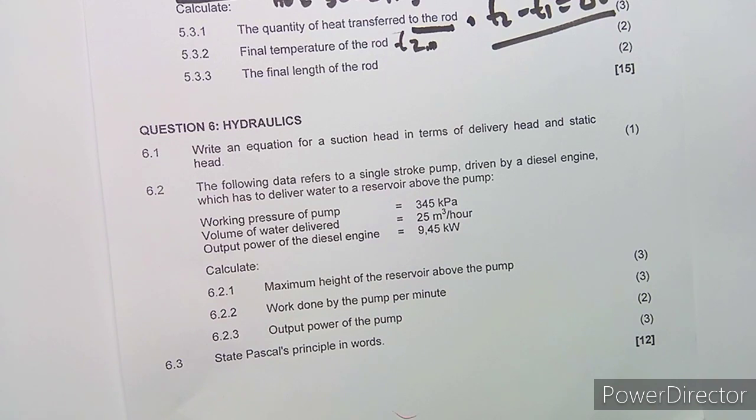Anyways, we are given the following data, which refers to a single stroke pump driven by a diesel engine which is to deliver water to a reservoir above the pump. The working pressure, the volume of water delivered per hour, which is 25 cubic meters per hour. And we are given also the output power of the diesel engine, which is 9.45 kilowatts. So the first question, 6.2.1, is to calculate the maximum height of the reservoir above the pump.